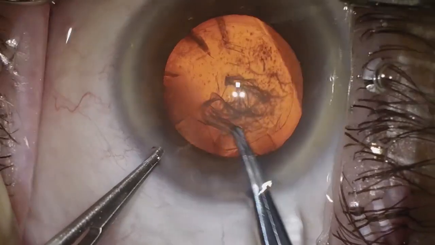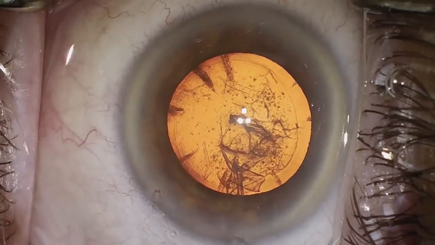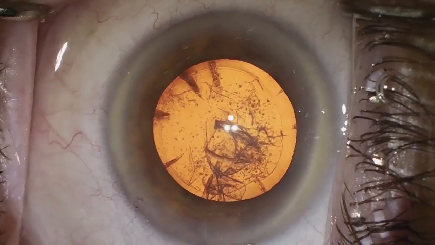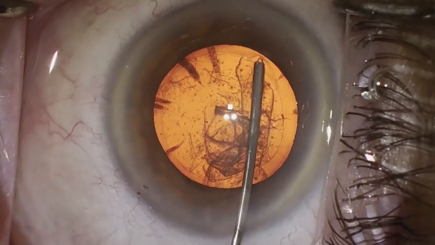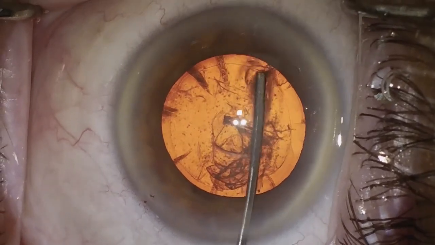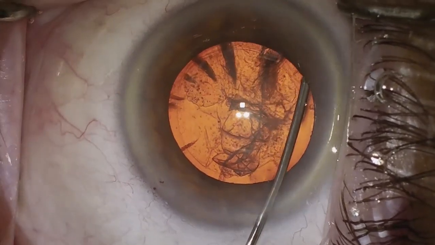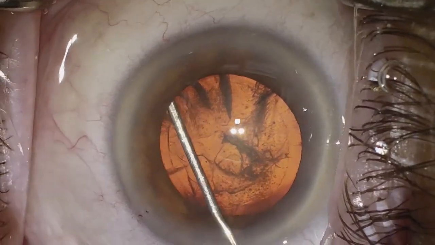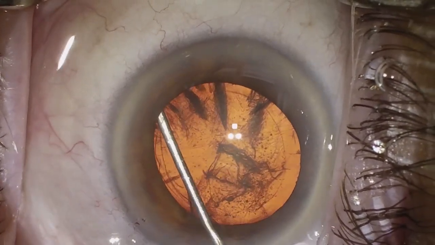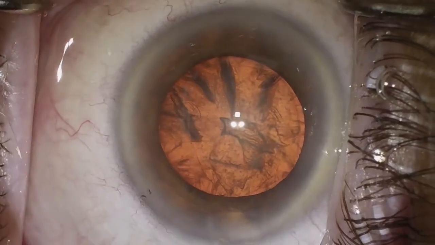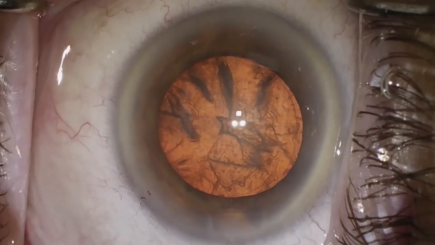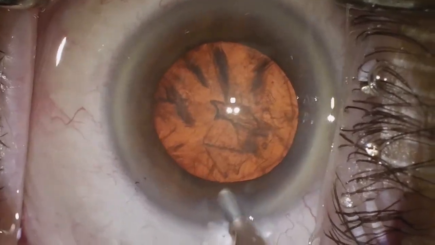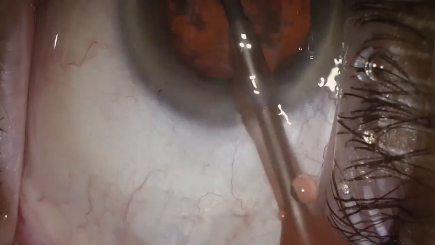We'll go ahead and do a cortical cleaving hydrodissection next. We'll use BSS on a flat cannula, and we'll go ahead and raise the capsular edge. And you can see there's some mechanical separation between the capsule and the lens. And once we're sure we're in the right plane, we'll go ahead and inject. We'll do one continuous fluid wave, and that is it. We'll come in next with our phaco probe, and we will do phaco chop in order to remove this nucleus.